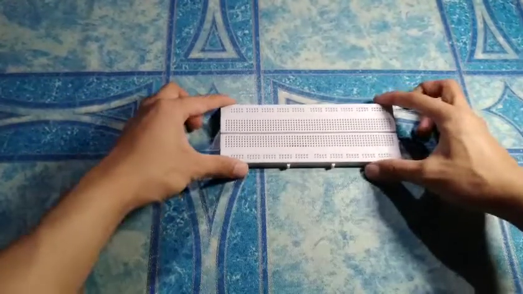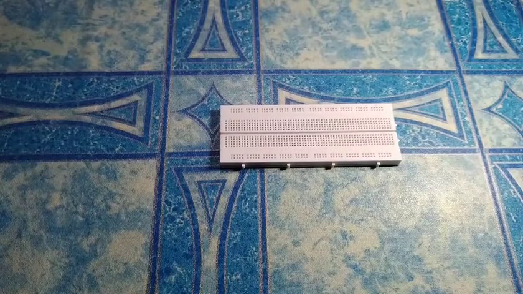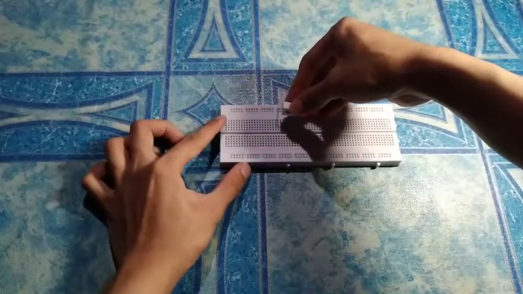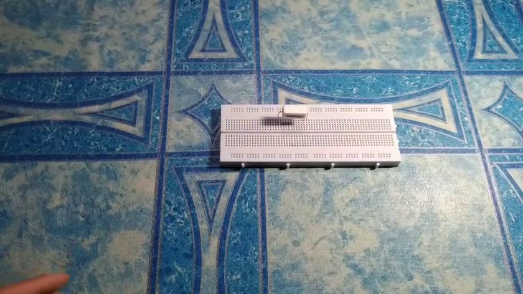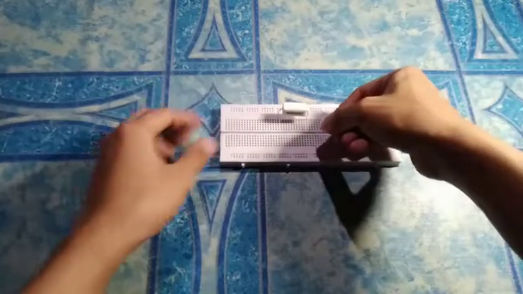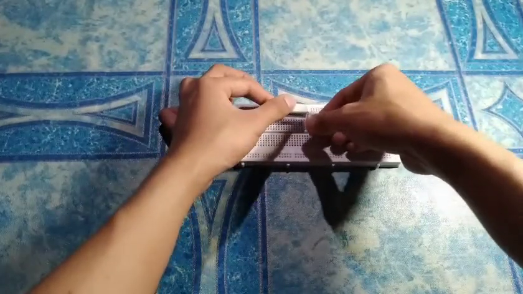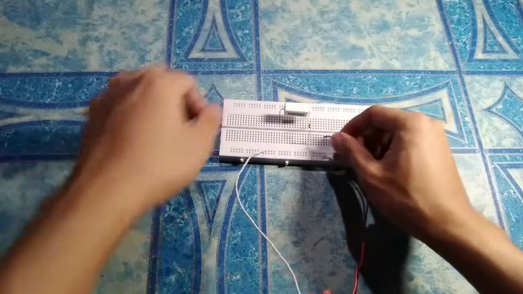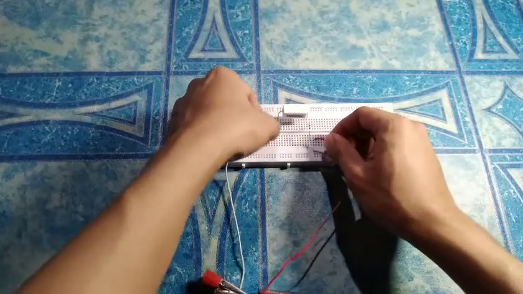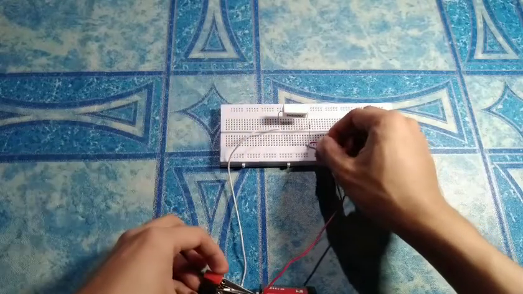First, I will set up the schematic diagram of figure 1. We will use a breadboard, a resistor, and a Zener diode, and then a 9 volt supply, and we will change it later with the 5 volt supply after the 9 volts.